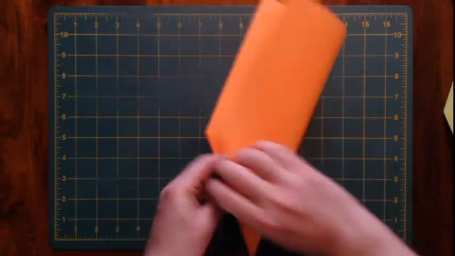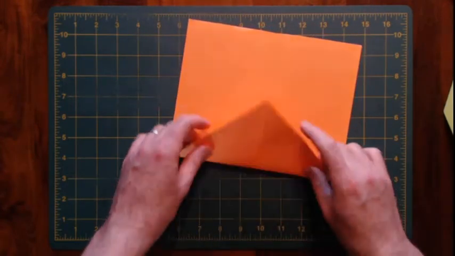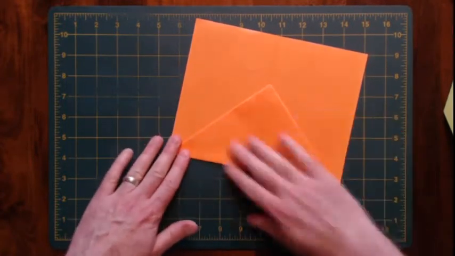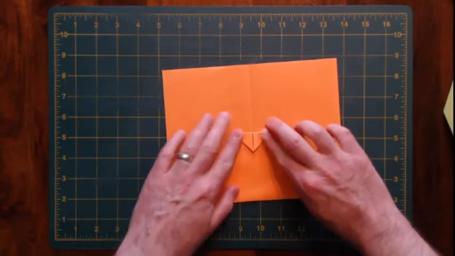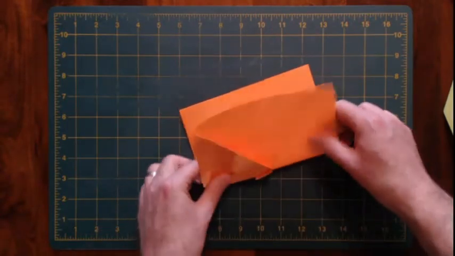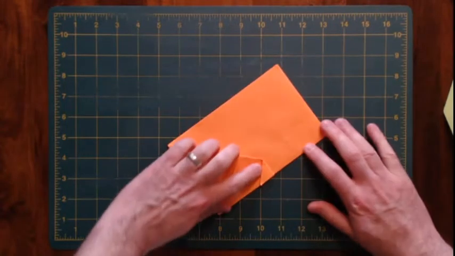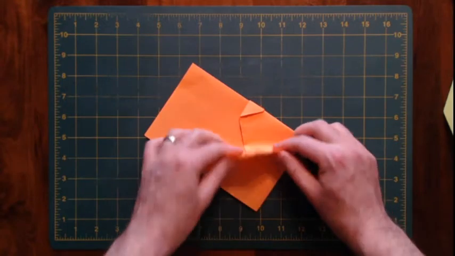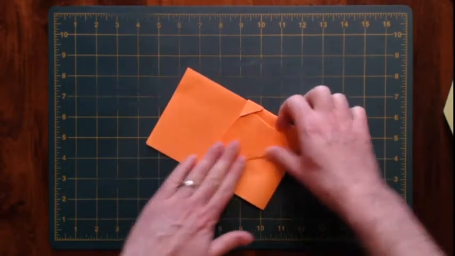Then take this. A lot of paper airplanes will fold over and then they'll fold the wing down, but we're not going to do that. We're going to take the top triangle here, fold it over so that the flaps are covered, so this is smooth, and then fold the tip up and then flip it over and fold it in half. What that does is it creates a nice little pocket right here. So you take this corner now and just tuck it into the pocket. That's going to hold it steady.